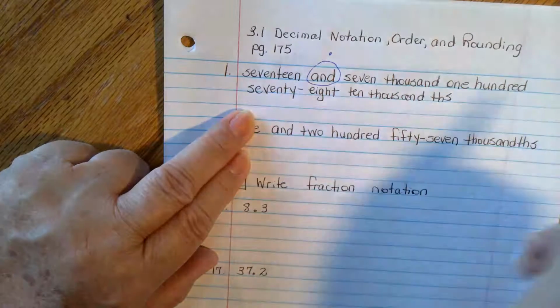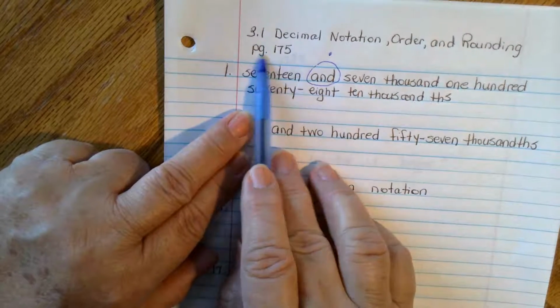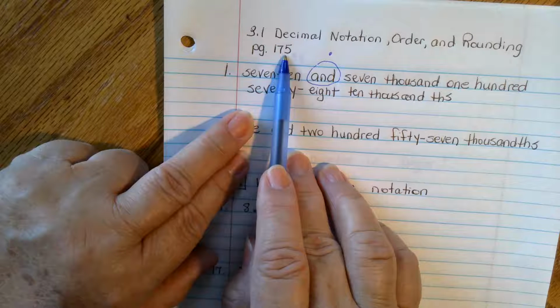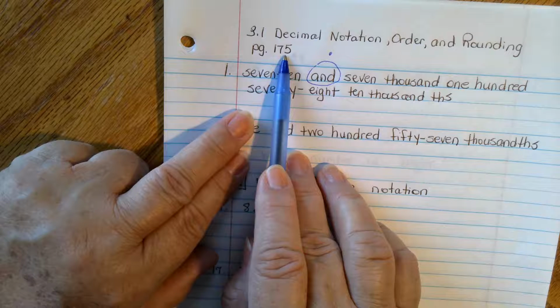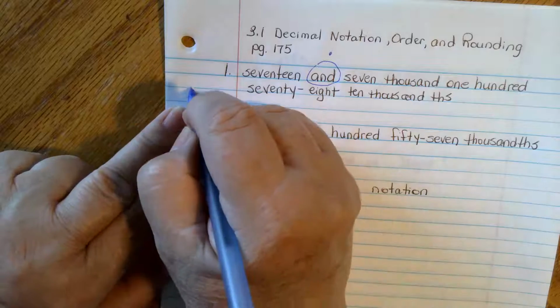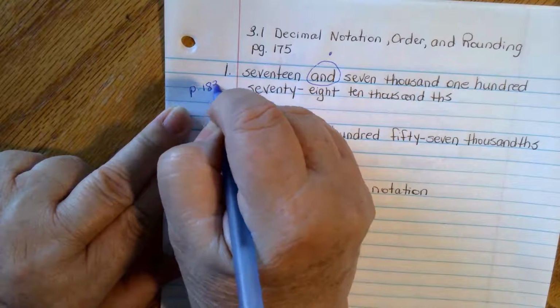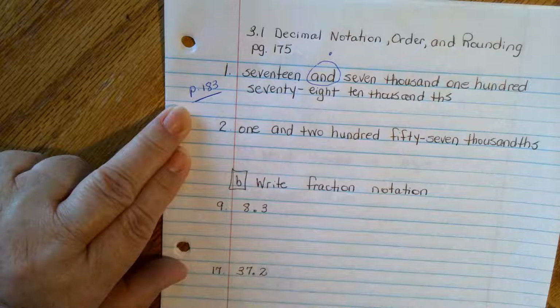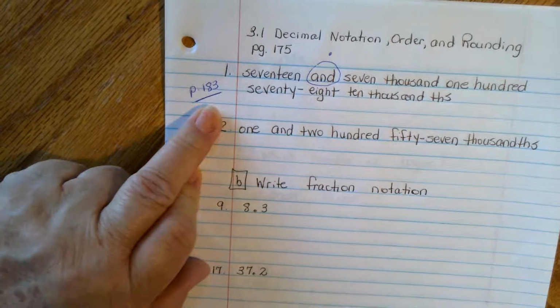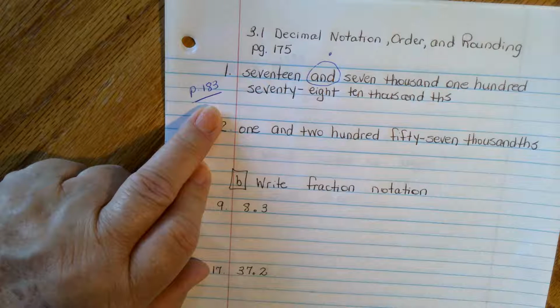decimal point. Oh, I should tell you, the section begins on page 175, but the exercises are actually on page 183. So I'll give you a minute to see if you can get over to page 183. Remember, you can always pause the video if I go too fast for you.